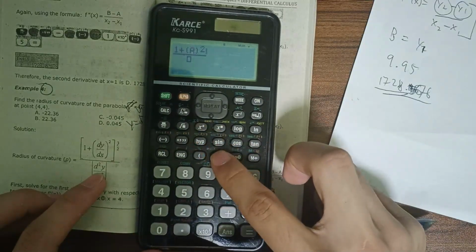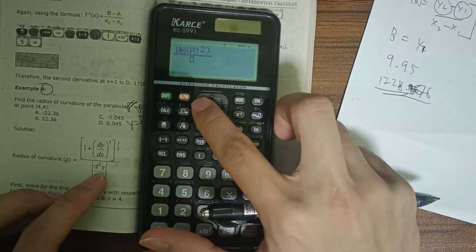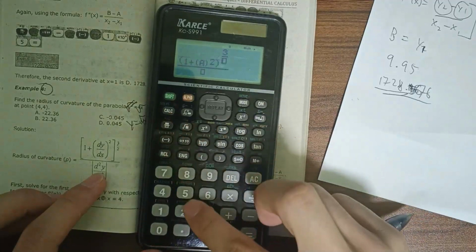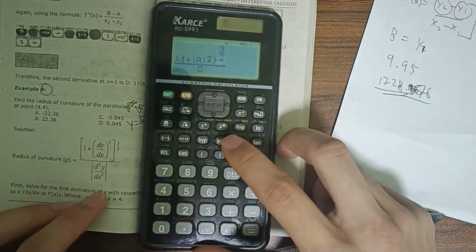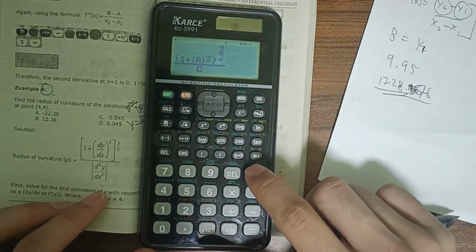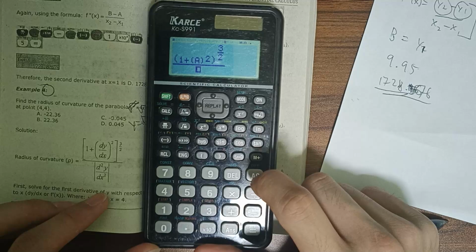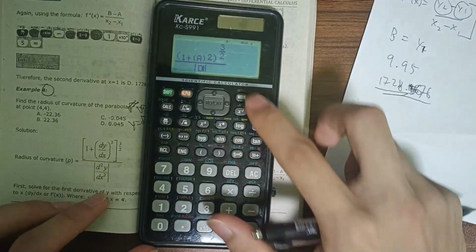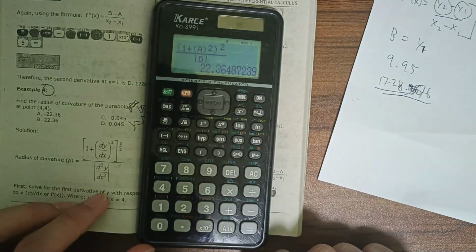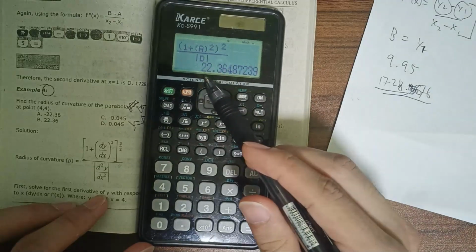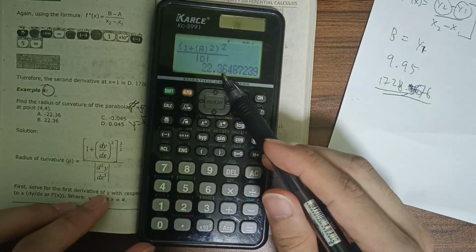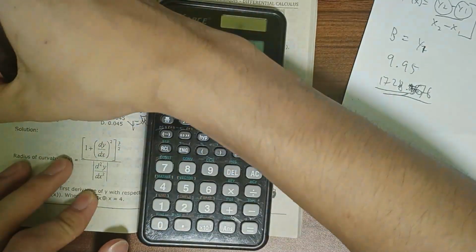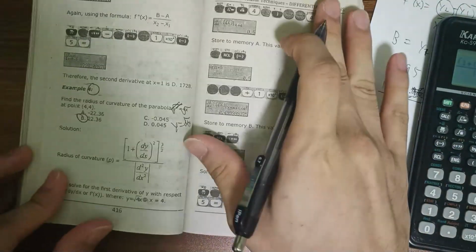Then squared. And then is all raised to 3 halves all over the absolute value of double derivative. Alpha D equals 22. So our final answer is 22.36. So therefore this will be our answer. Okay. Next problem.